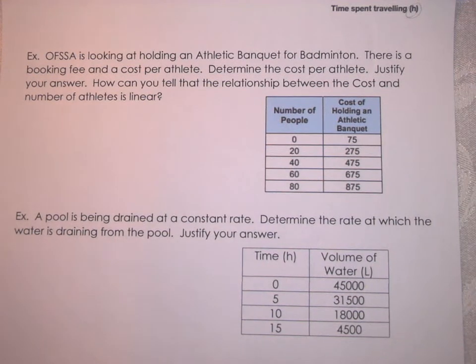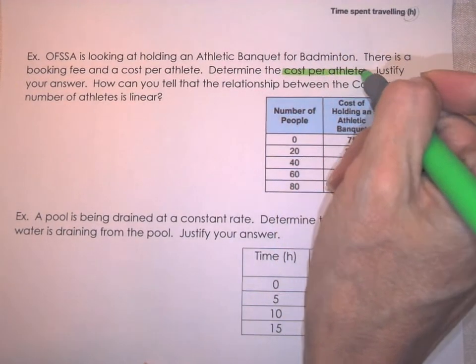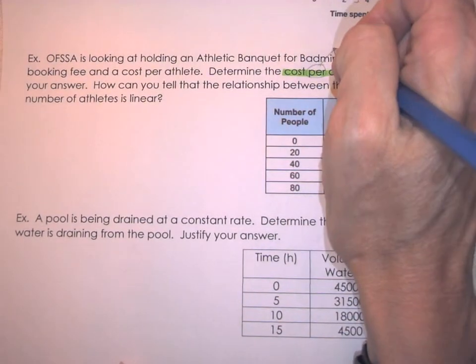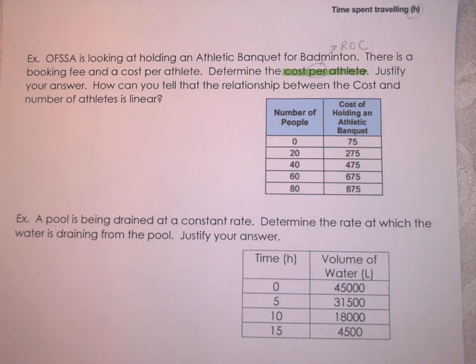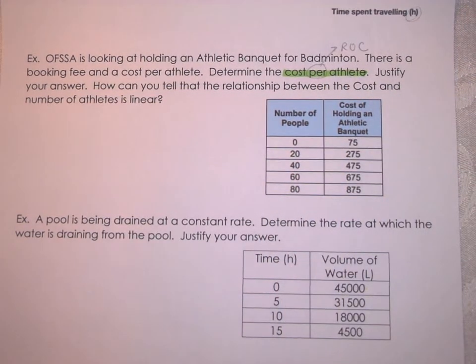So when you see something like cost per athlete, the per is indicating to you that they want you to find the rate of change, okay? So when they want you to find cost per something, kilometers per something, they're asking you to find the rate of change. They don't come right out and say, find the slope, find the rate of change, but you have to interpret cost per athlete as being the rate of change. Justify your answer. How can you tell that the relationship between the cost and number of athletes is linear?